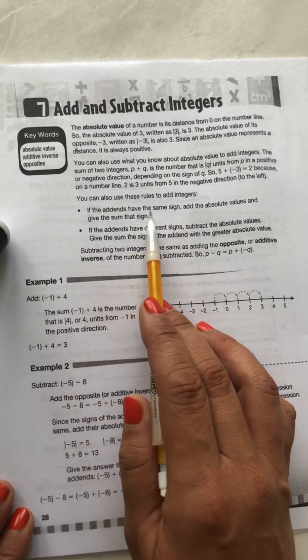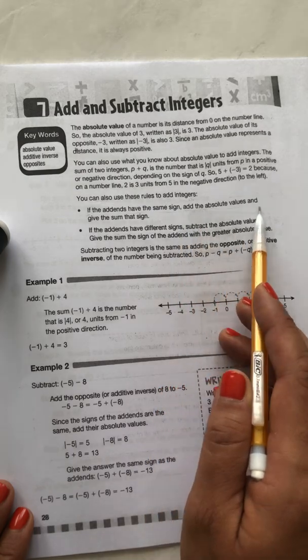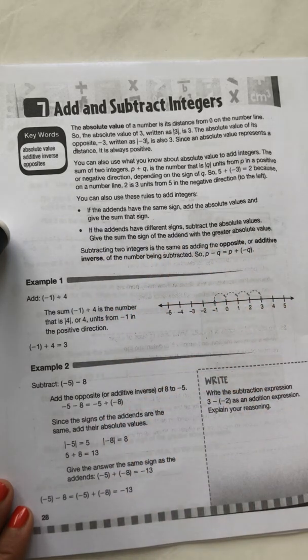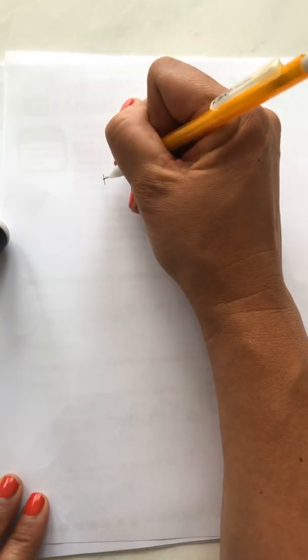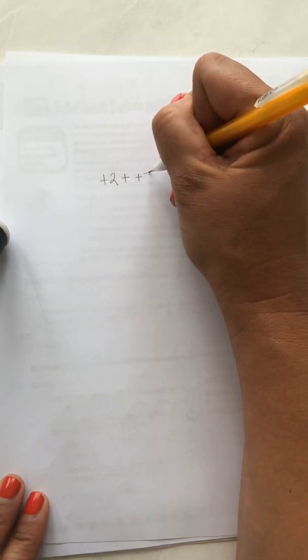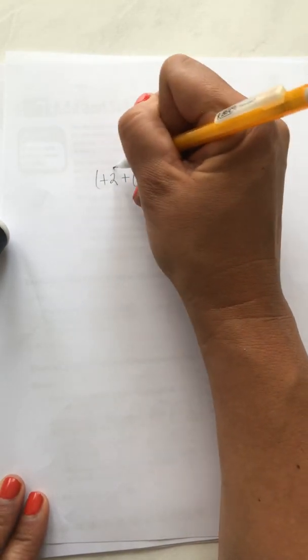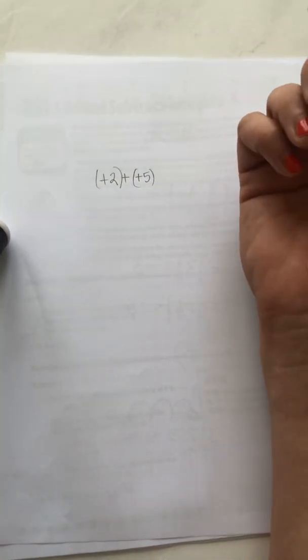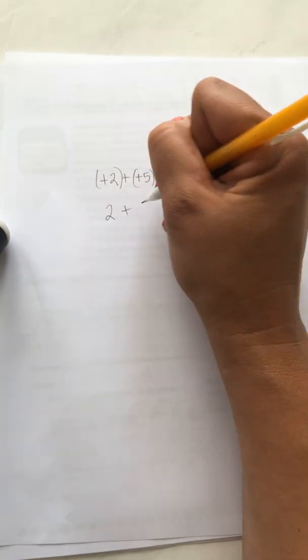Okay, so you can also use the rules to add integers. If the addends have the same sign, add the absolute values and give the sum that sign. So if I have positive 2 plus positive 5, because we normally don't even have those positive signs in front of them, it usually is just written like this.